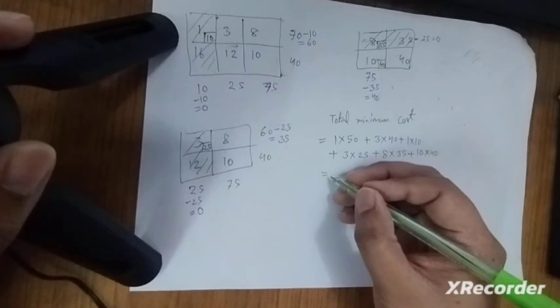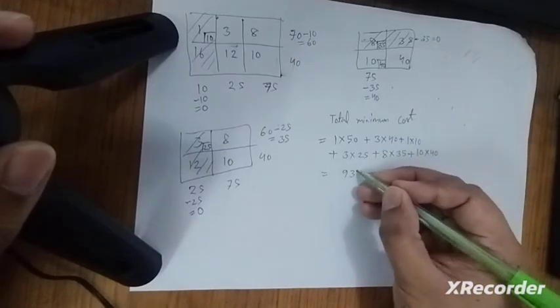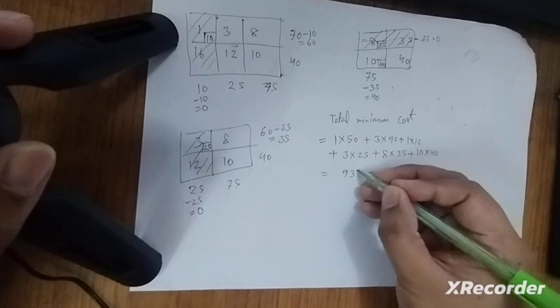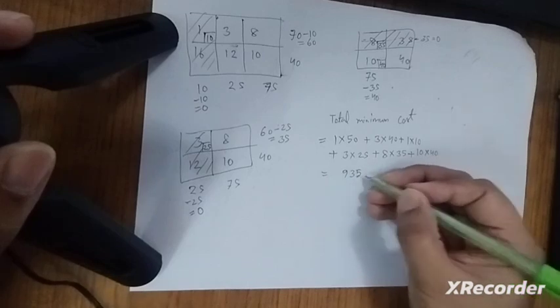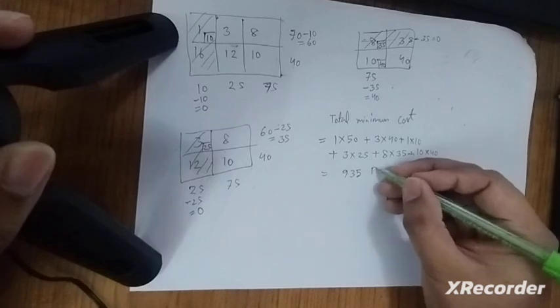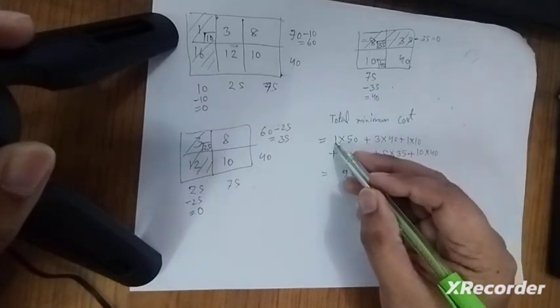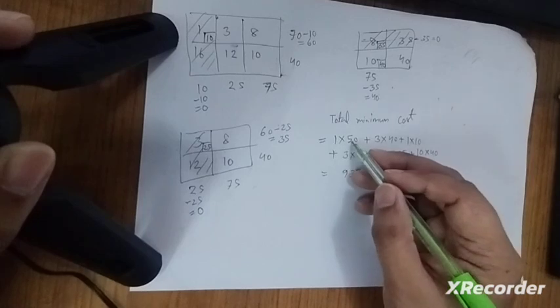So the total cost will be 935, and our cost is in BDT. The first number is the unit cost, and the next is the number of products to be sent.